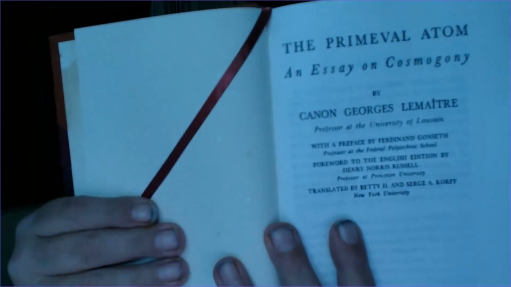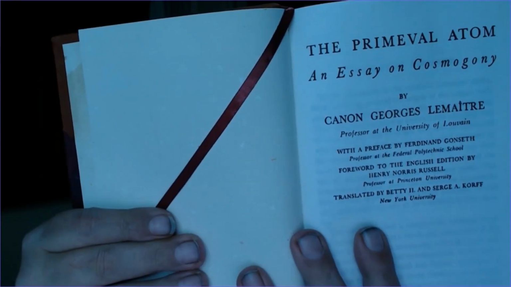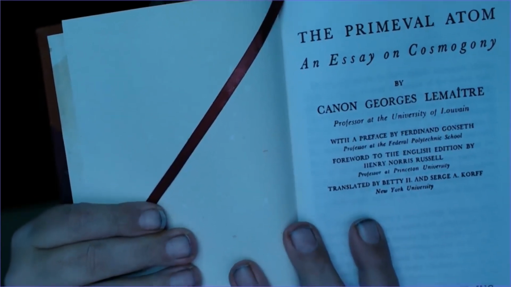I've been waiting for this since November. It's a very, very rare book. The Primeval Atom by Canon George Lemaitre. I'm surprised it's such a rare book. I only found one bookseller in the world that was doing reproductions or reprintings of this specific book.